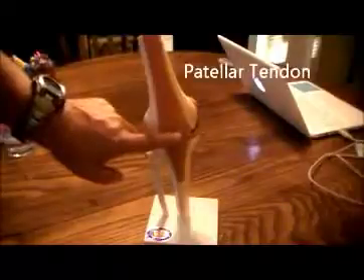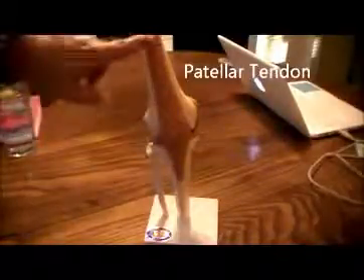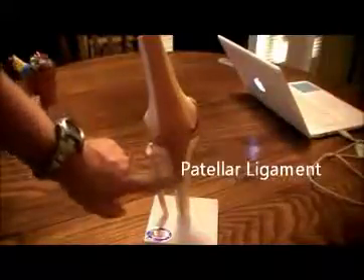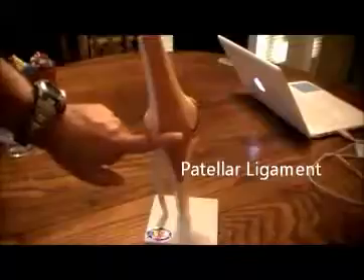Now, the knee joint, as you look on the surface here, you've got one long band of connective tissue that connects from the quadriceps muscle all the way down to the top of the patella, or the kneecap. This is called the patellar tendon. Remember, tendons always connect muscle to bone. Below that, the same band of connective tissue becomes a ligament, where it goes from the patella down to the tibia. This is the patellar ligament. Remember, by definition, ligaments always connect bone to bone.